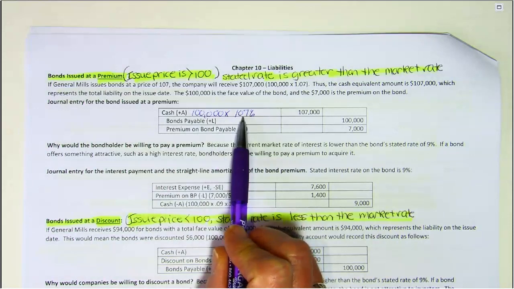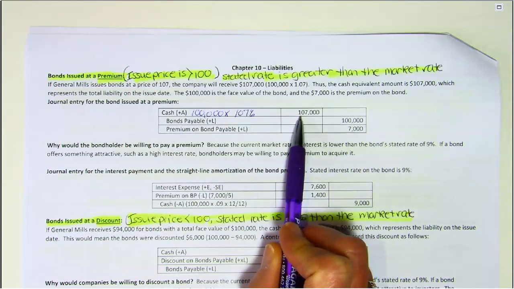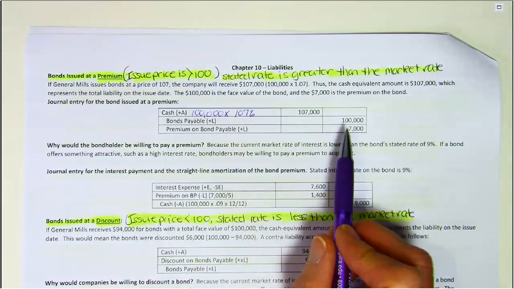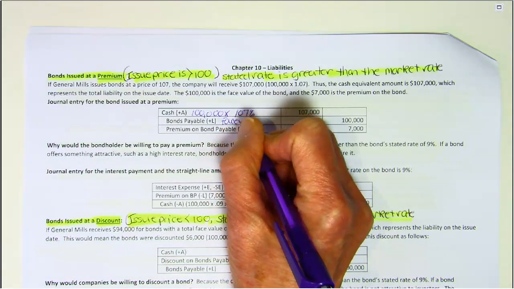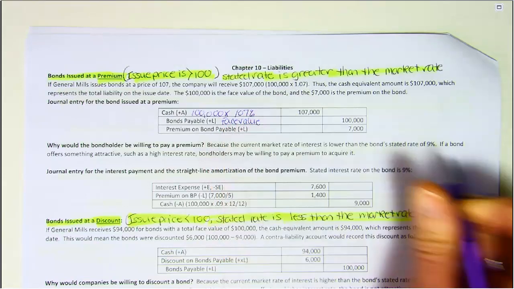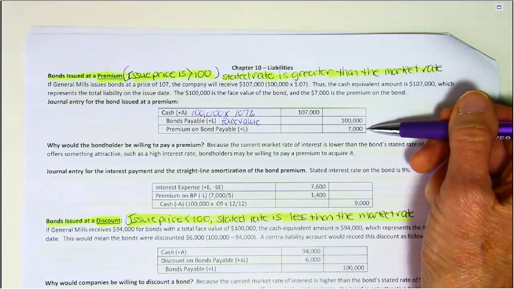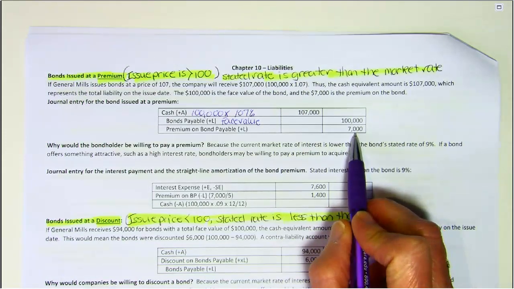So to review our journal entry to issue that bond, we take the face value and multiply it by the bond quote as a percent. That helps us determine how much money we're going to receive. That will be our debit to cash. We always credit bonds payable for the face value because that's how much we have to pay back. We're only going to pay back $100,000. That extra $7,000, which we call the premium, we're going to use that money to pay our bondholders a higher rate of interest.